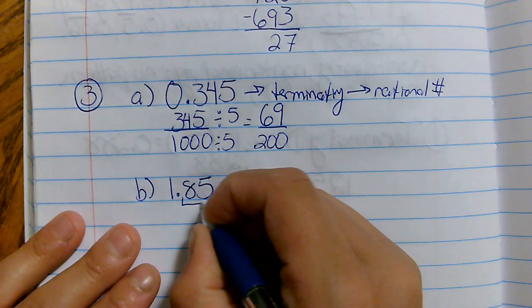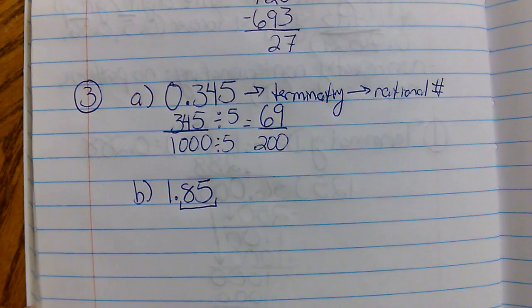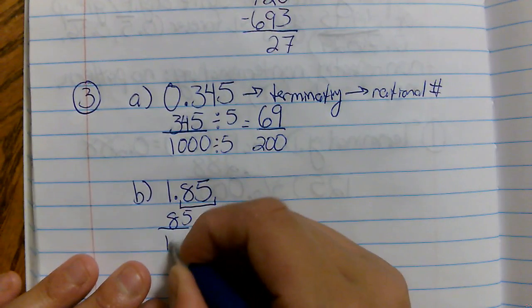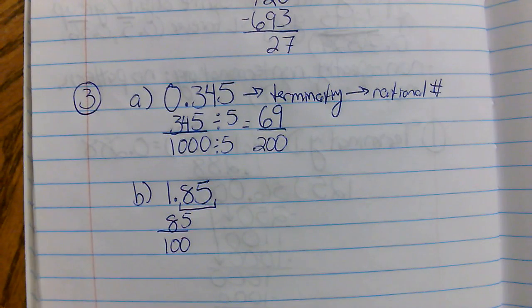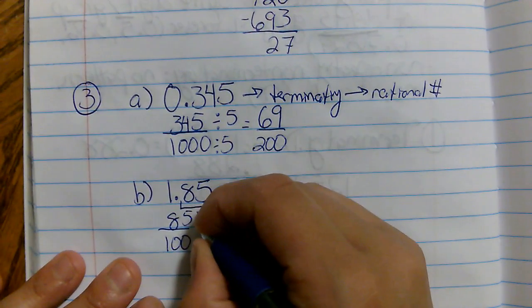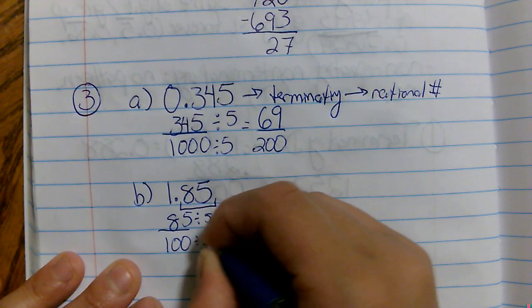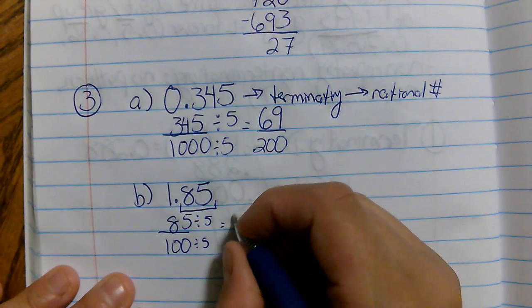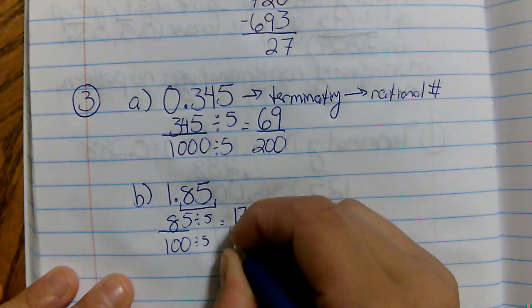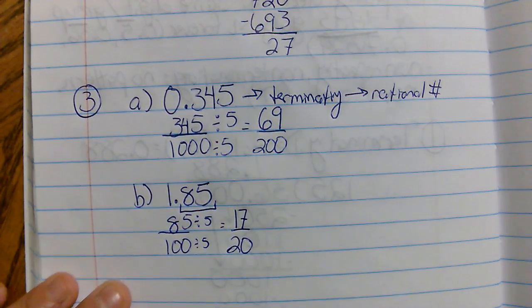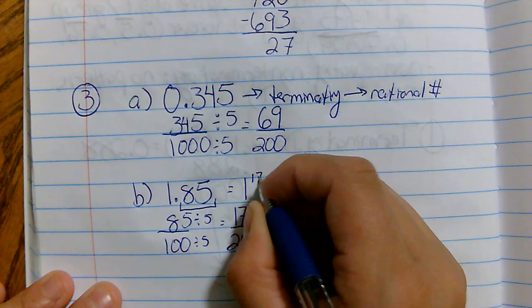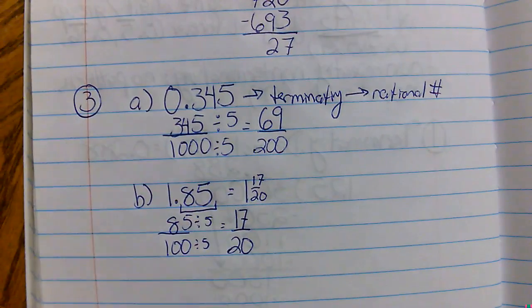So again, say this out loud. 85 hundredths. 85 hundredths. And let's go ahead and, sorry, it is a fraction. We're going to reduce the fraction. There we go. This would be 17 over 20. So 1 and 85 hundredths is 1 and 17 twentieths.